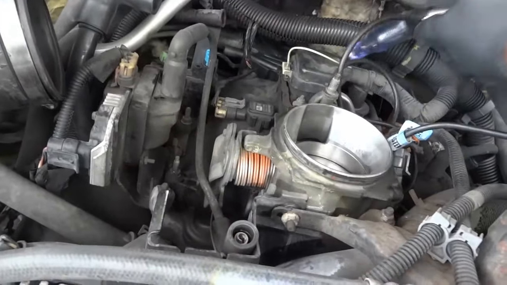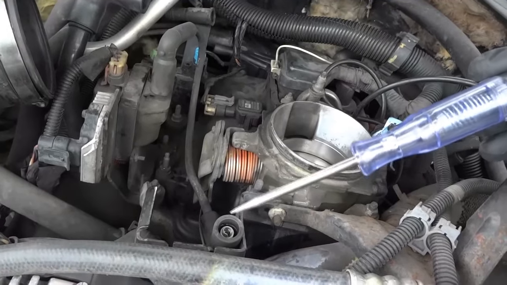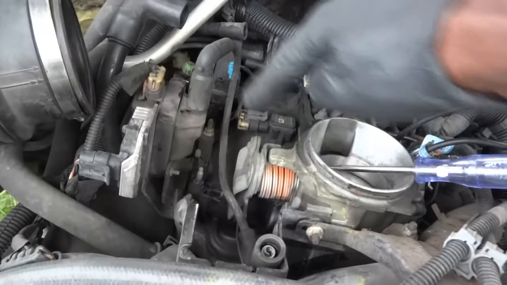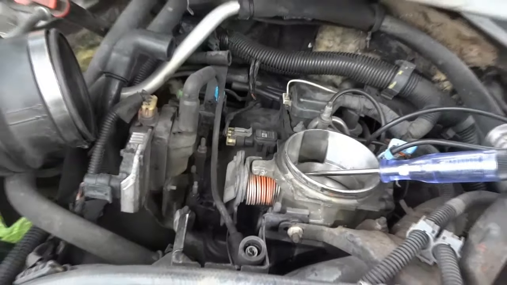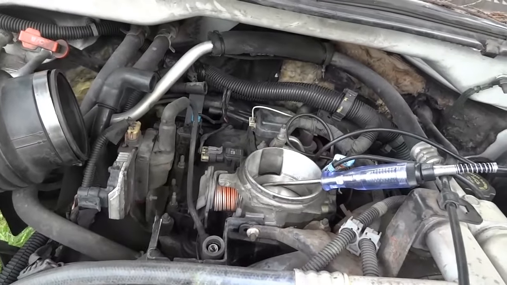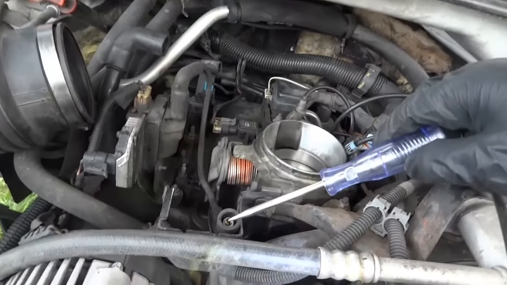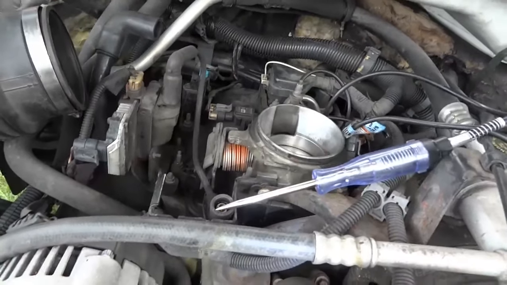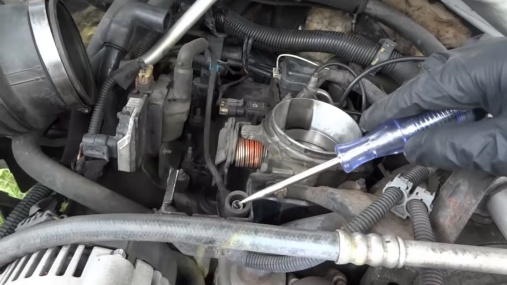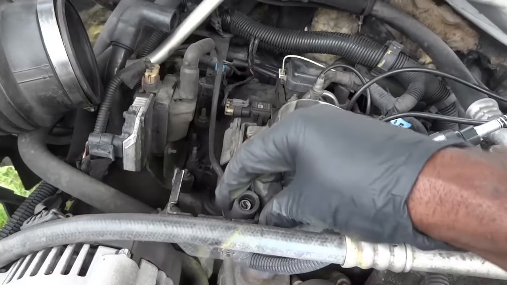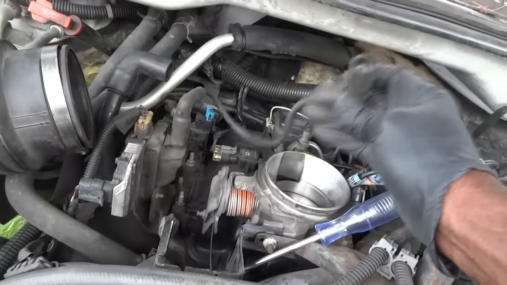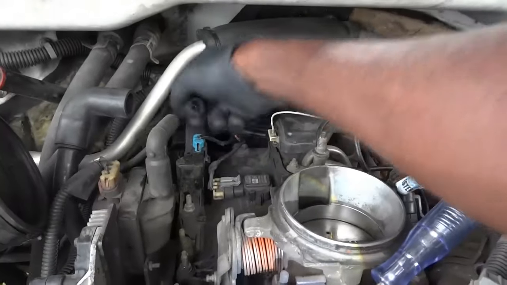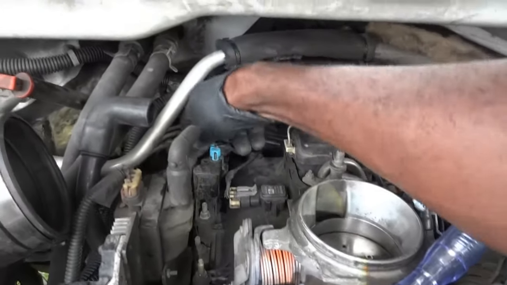Okay, so if I put my test light over here while we're cranking it, if we see spark jumping out of here, it means the wire, the coil wire, is good. So now let's crank the engine. Right there. As you can see, we have spark right there. So as you guys saw, there's spark jumping out of this wire. So this wire is good, okay? I mean, it didn't really look like strong spark, but that was good enough.